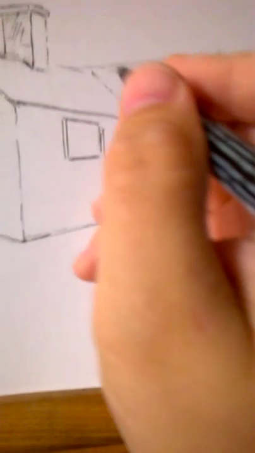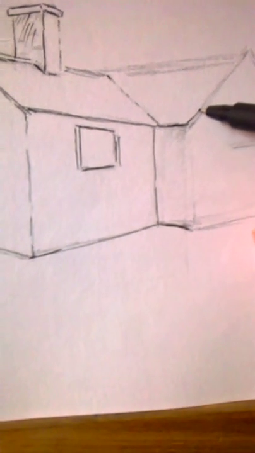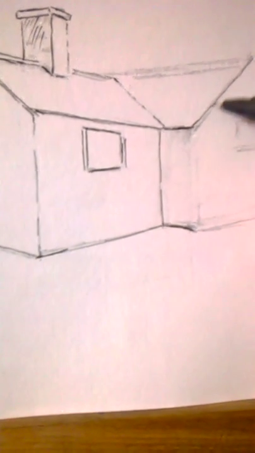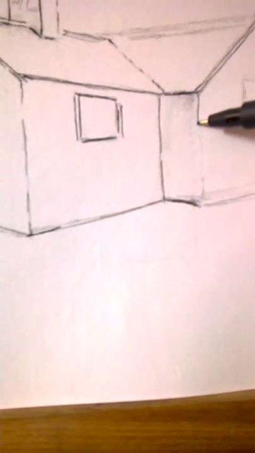Very, very shortly I will do another house picture today, just like my last videos. Basically I'm just following the angles here. Make sure you follow the angles, because the angles are the ones that are going to make your house.